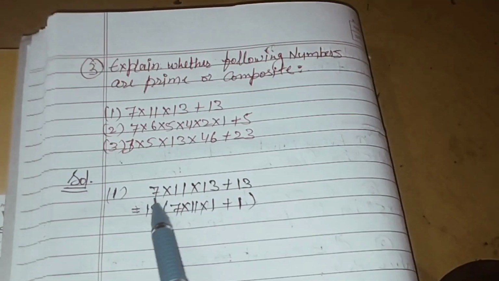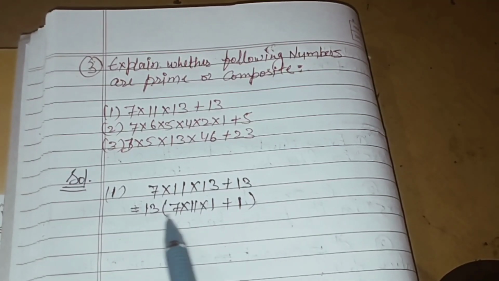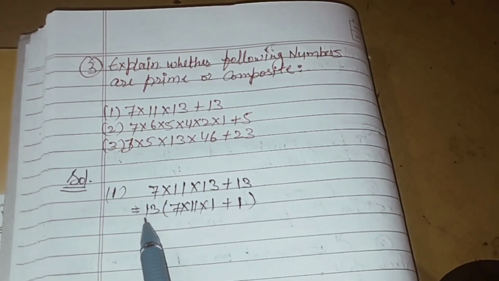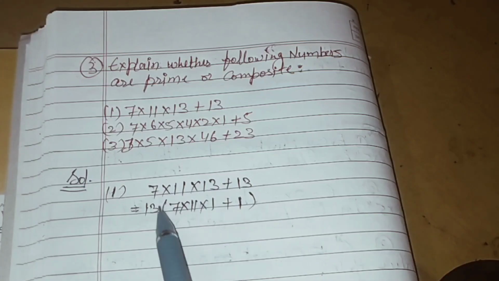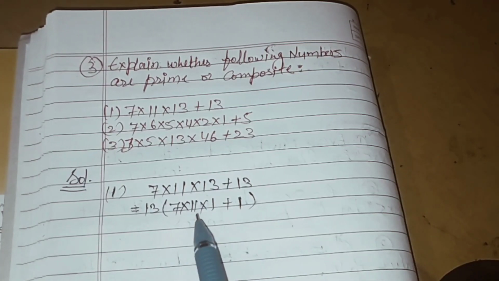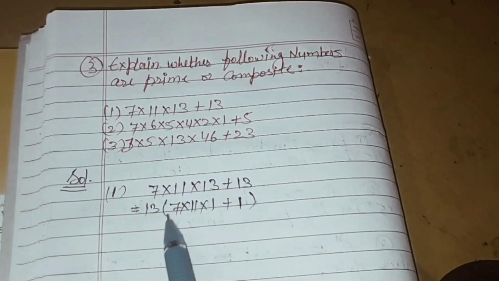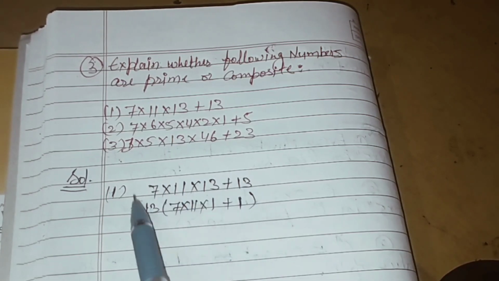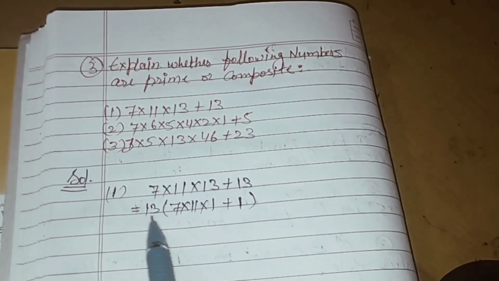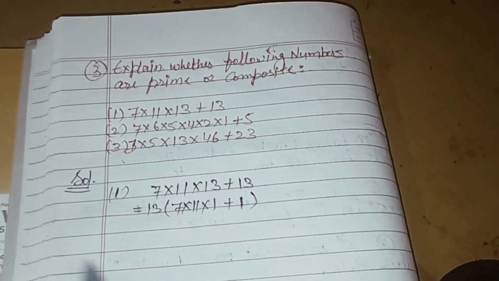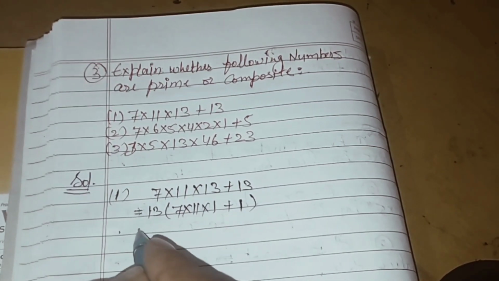Now, this number can be written as the product of 13 and another number. So, we can say that this number has more than 2 factors. So, this number will be composite.